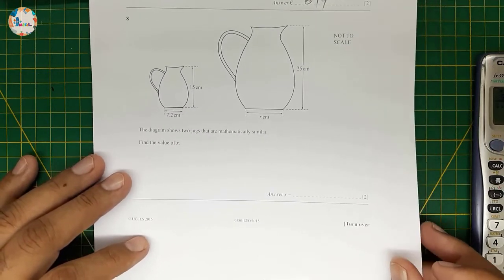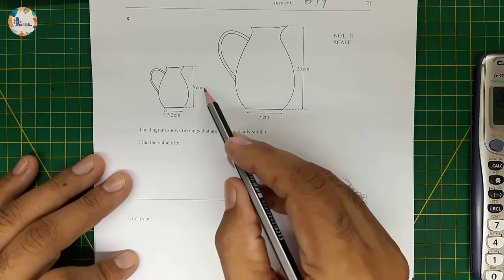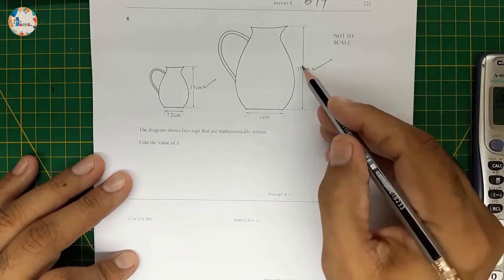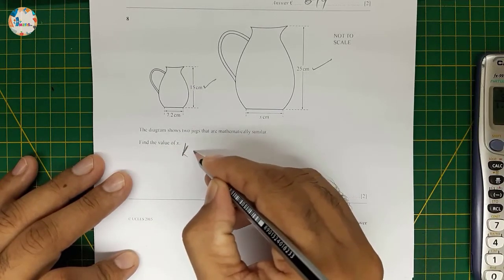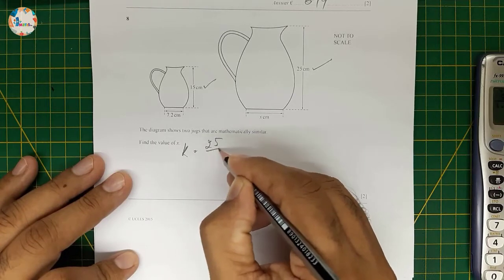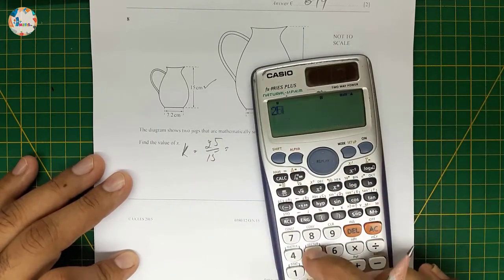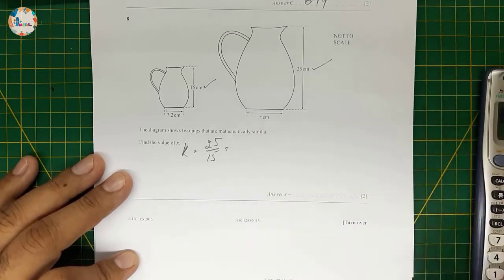Then question number 8 is similar shapes. The height is this much, and the height for this one is this. So we can find the k value, the conversion factor, and that will be 25 over 15, which is equal to 5 by 3.